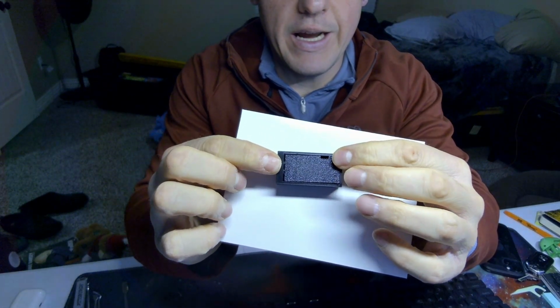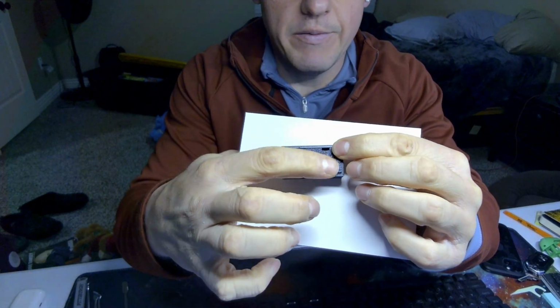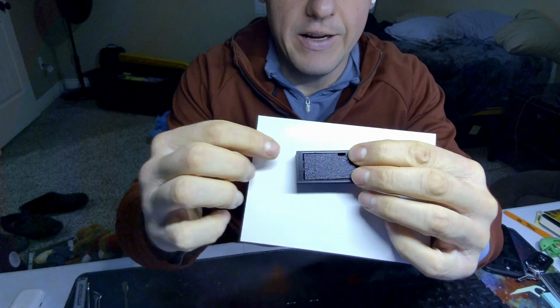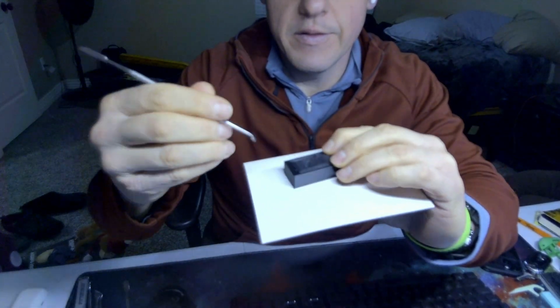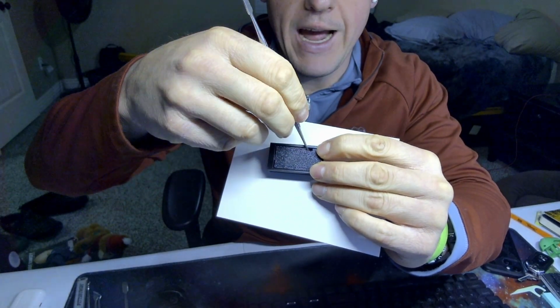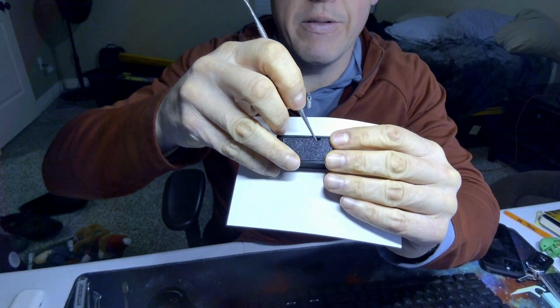And then in theory it would be very little gap around the side. And then you could use something to reach down that little gap and pull out.